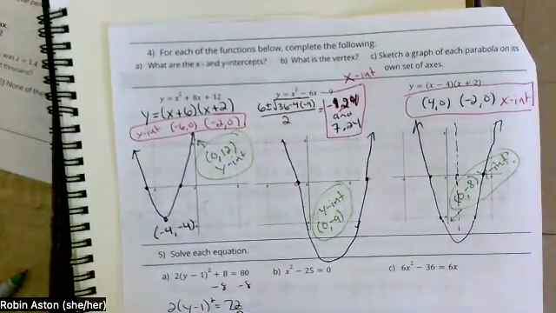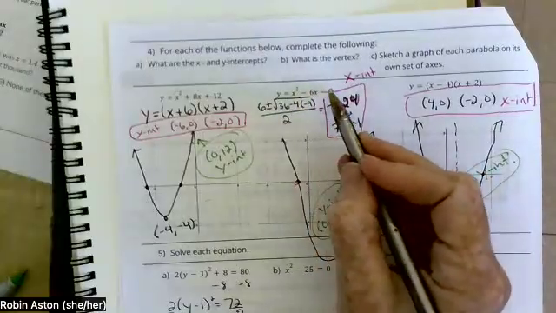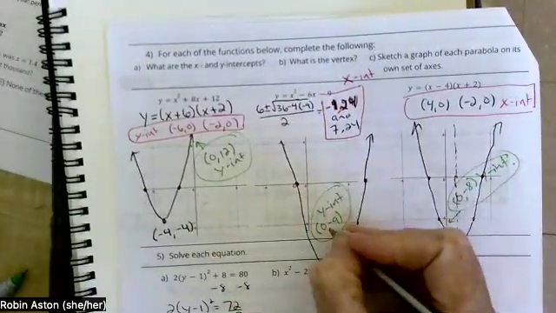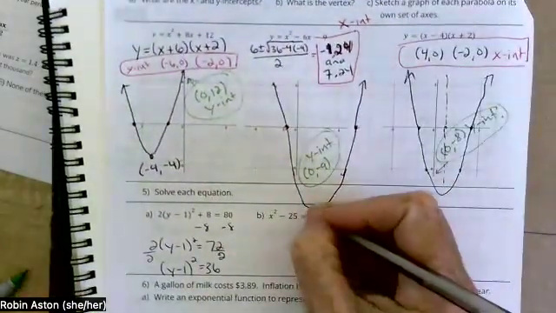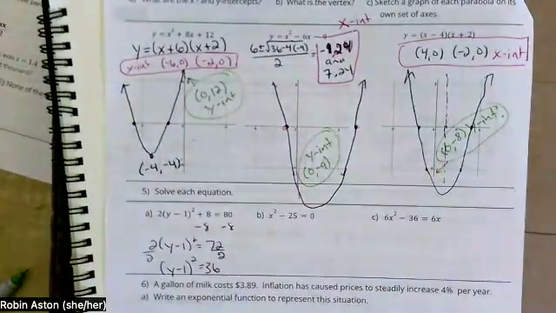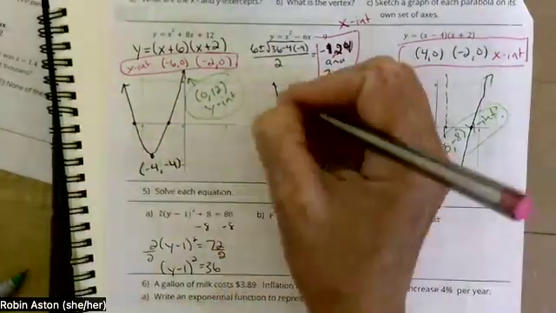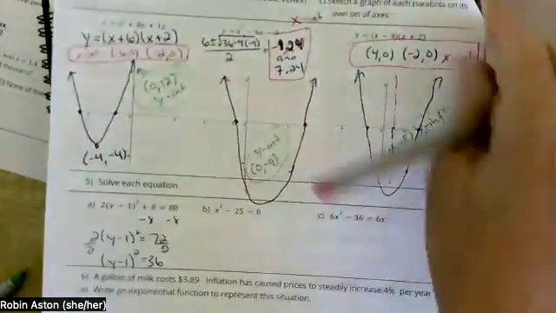This one kind of goes off the graph. My y-intercept, if I plug in 0 here, is (0, negative 9). And the vertex is going to be somewhere way down here off the graph. I don't need to worry about it too much though, because I have the general shape. I don't know exactly how far it goes down, but it's going to loop up like that.